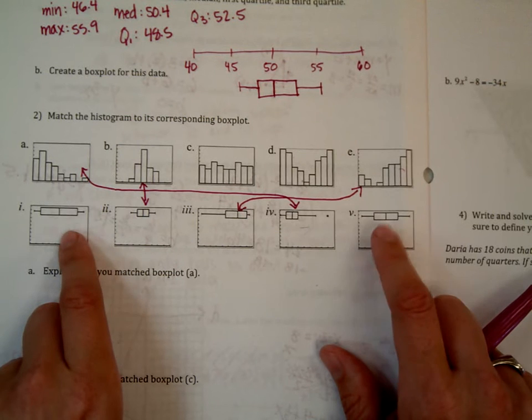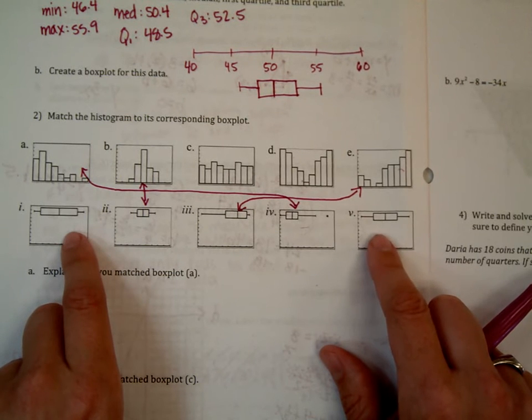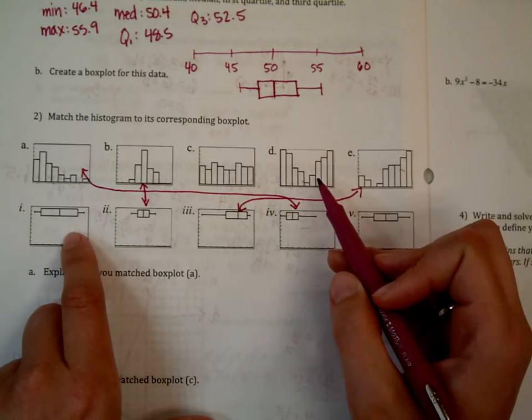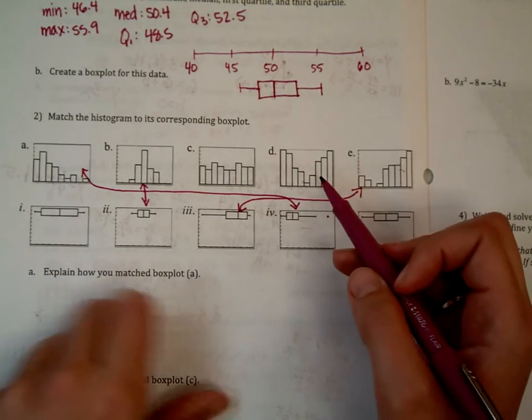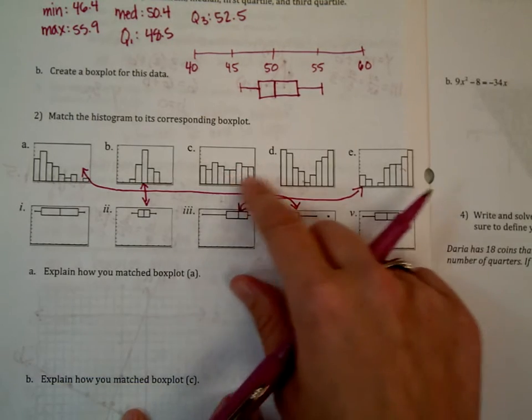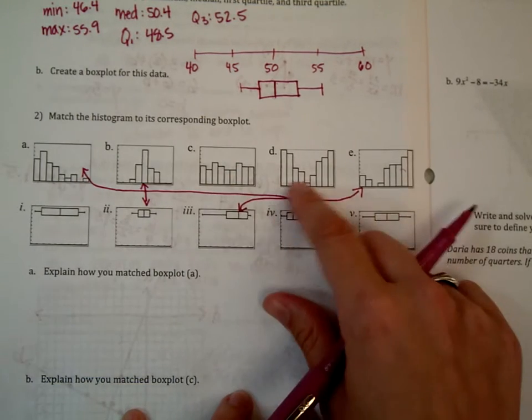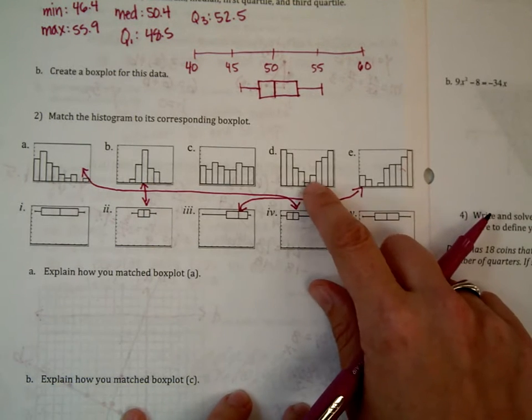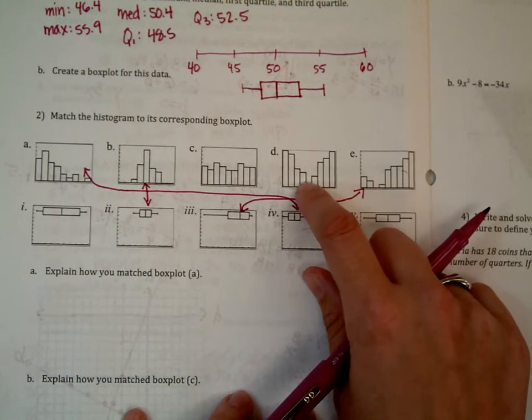So let's see, what do I think? In this one, the data is pretty symmetrical. In both of them, actually, the data is pretty symmetrical because it's not skewed to one side or the other. This one's kind of evenly skewed to both sides, so it's still symmetrical.